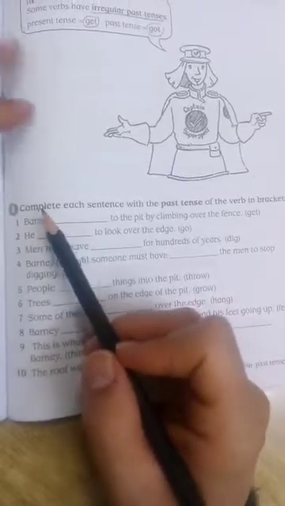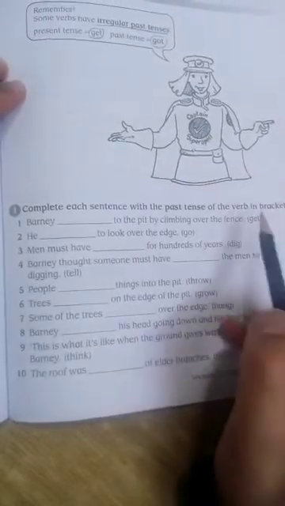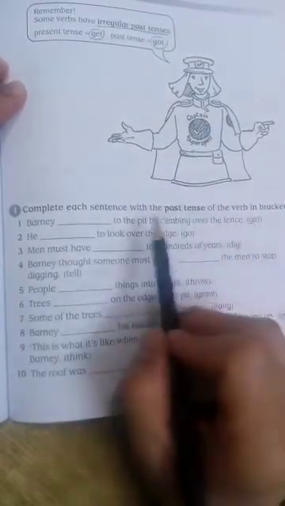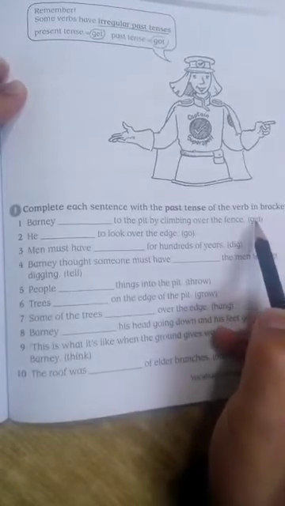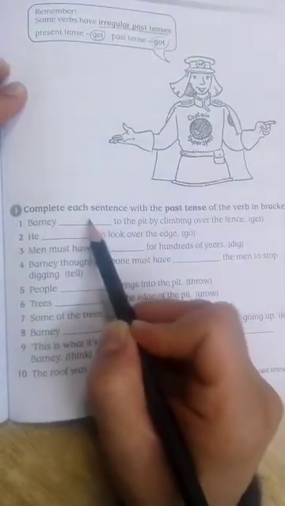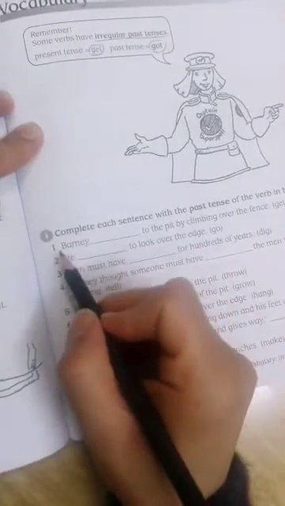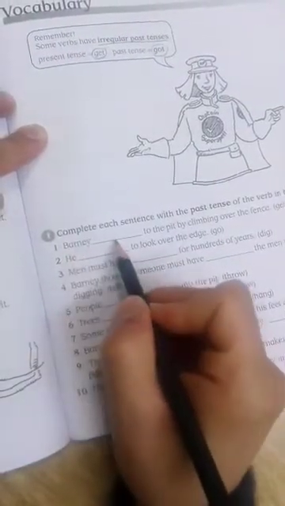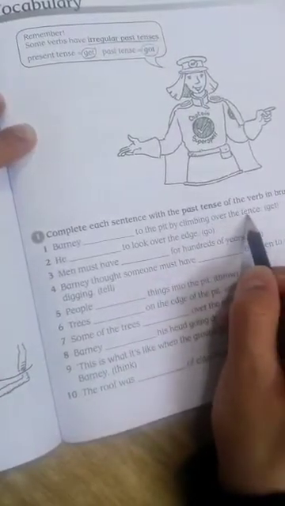Let's go to exercise number 1. The exercise says, complete each sentence with the past tense of the verb in brackets. So we have verbs in brackets, and we want to make these verbs in their past tense, and we will put them in the brackets. Okay, let's continue. Number 1, Barney blank to the pet by climbing over the fence.